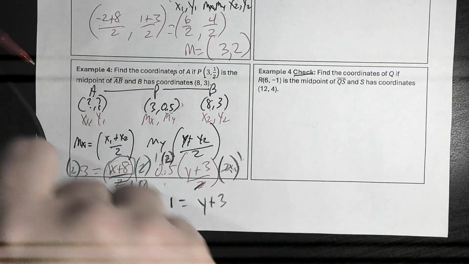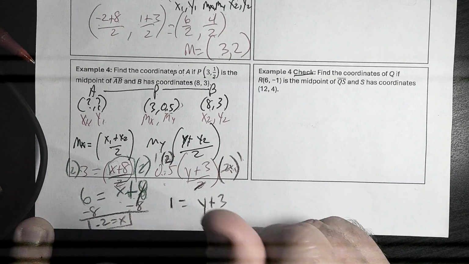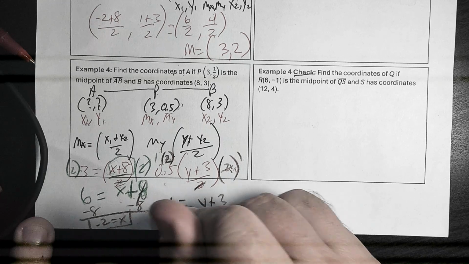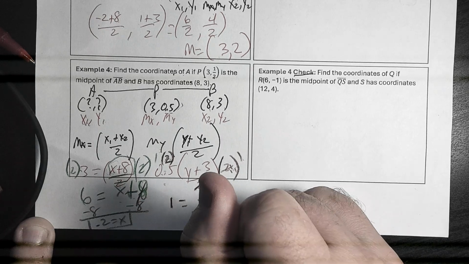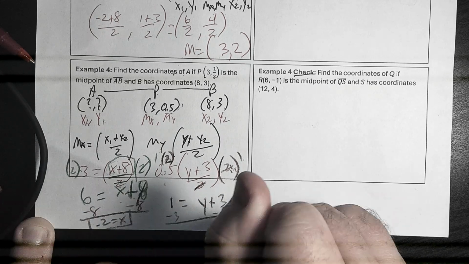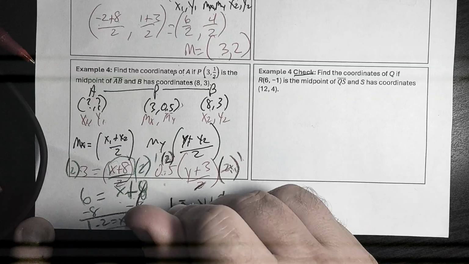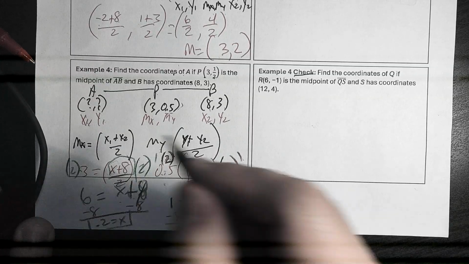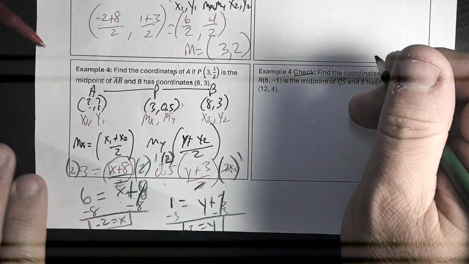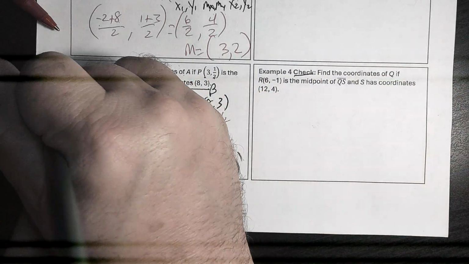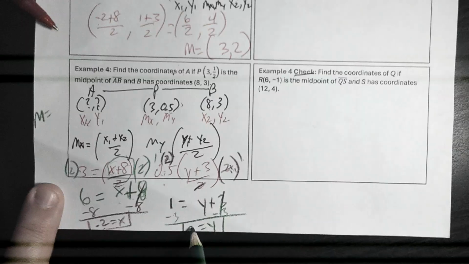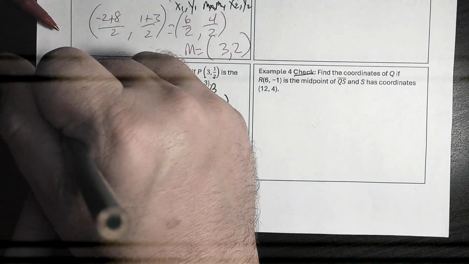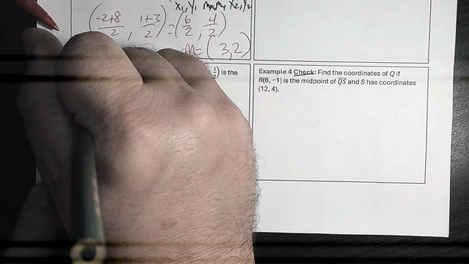Over here, I'm just going to switch colors. 1 equals y plus 3. Subtract 3, subtract 3. These cancel. y equals 1 minus 3, which is negative 2. So my midpoint, I'm going to write it over here. So my midpoint is negative 2, negative 2. We're off the page. So negative 2, comma, negative 2.